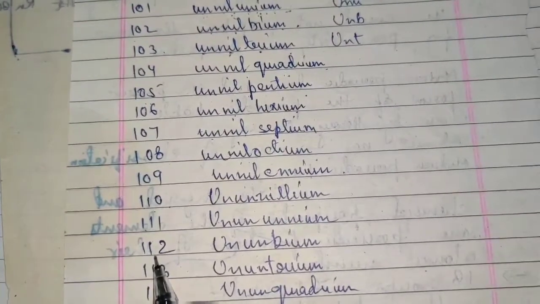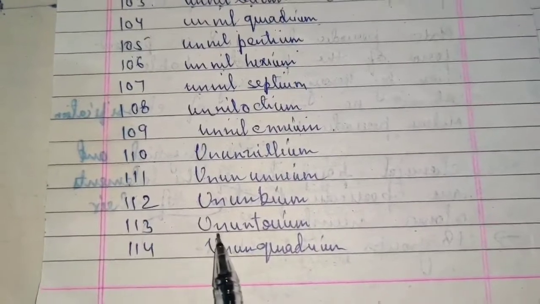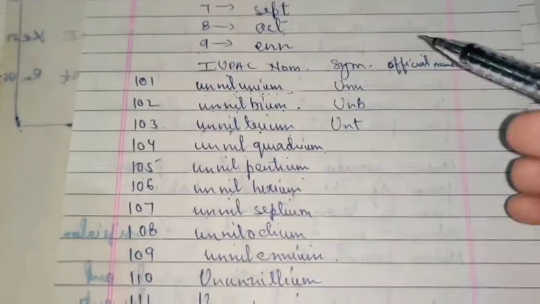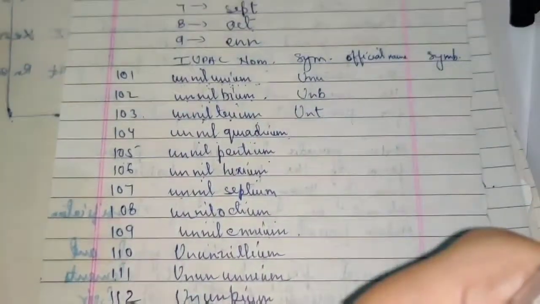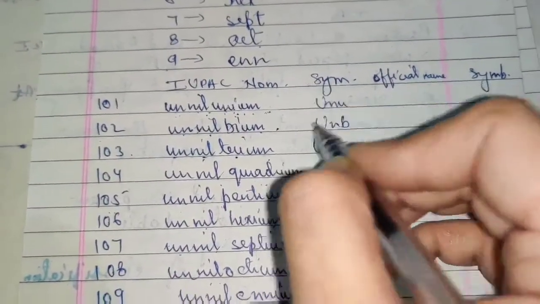For 112 it will be unbium. For 113 it will be untrium. For this, unquadium, and similarly you can write down the IUPAC names up to 118. Now how will you write the symbol for these elements?